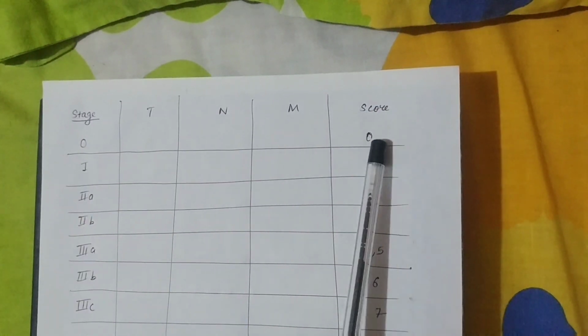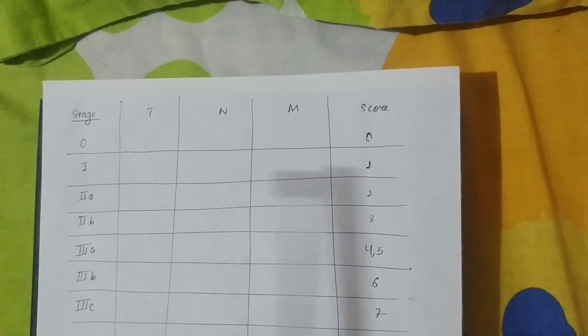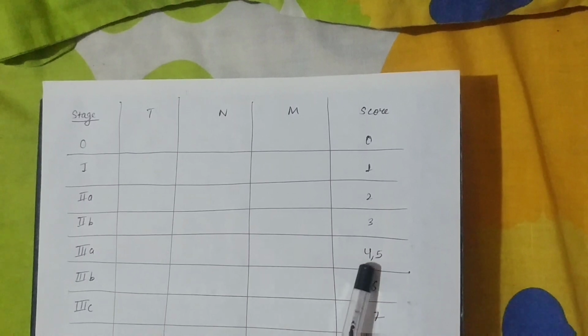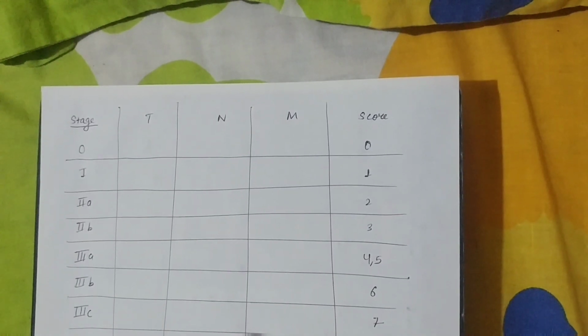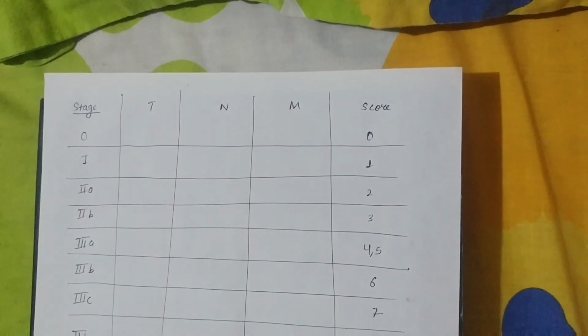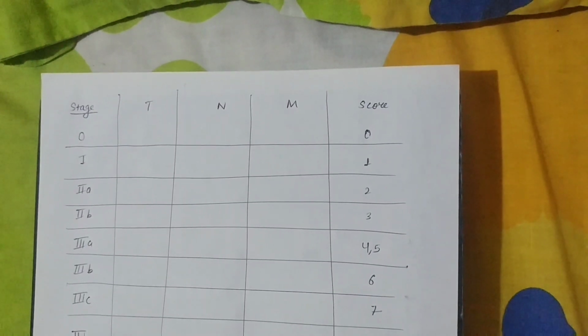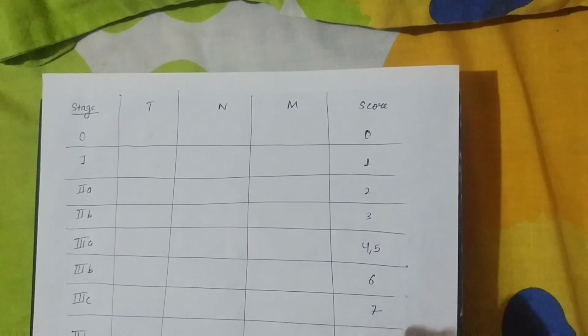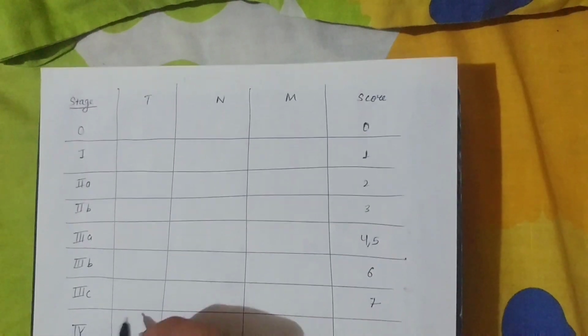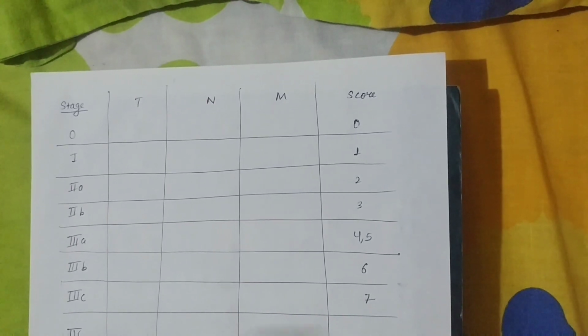So for 0 we have 0 score, for 1 we have 1, for 2A 2, 2B 3, 3A 4 and 5, for 3B we have 6, and for 3C we have 7. So after laying out this format, let us fill the variables that are fixed throughout the process.